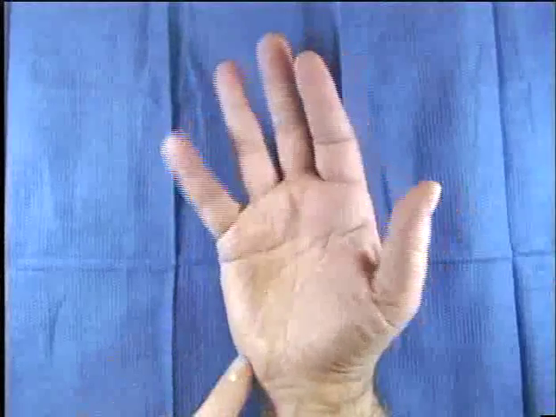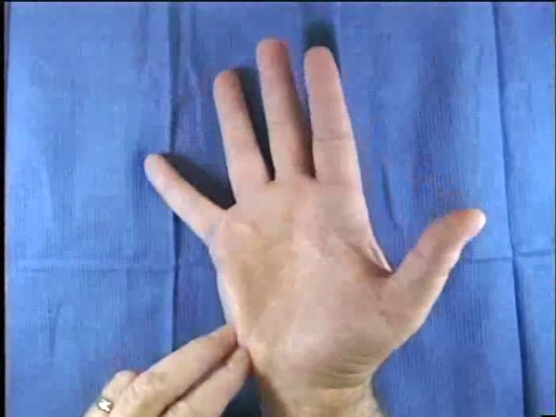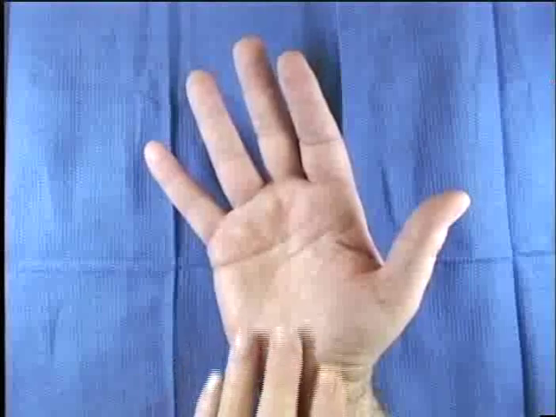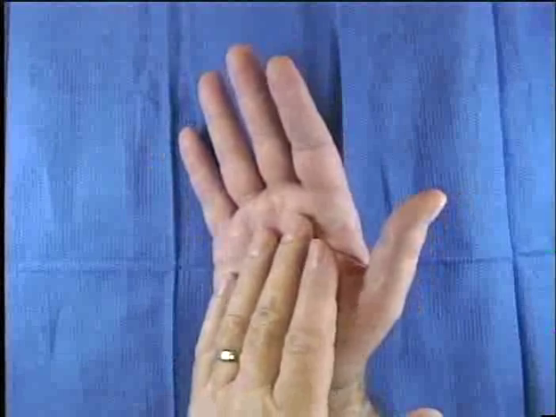Not as important to have that function, and you just ask them to pull up and you can feel it contract like that, or even spread against your finger, because it's not as important as this is. It's good to check it out though. So now you've tested the intrinsics in the hand also.